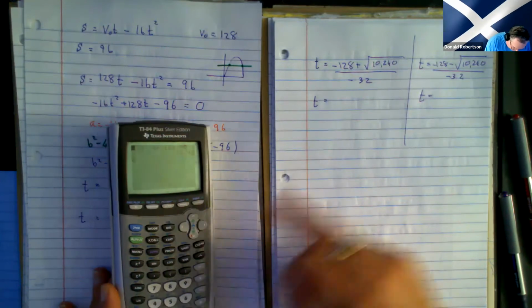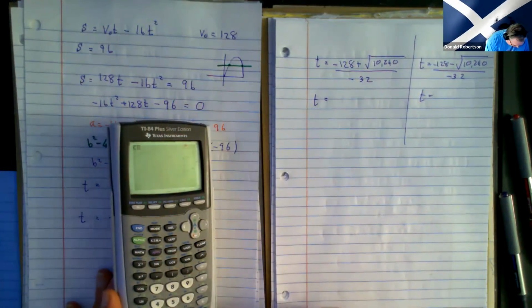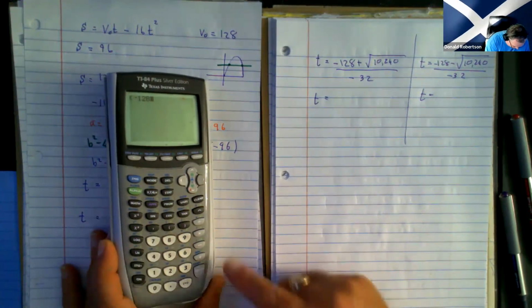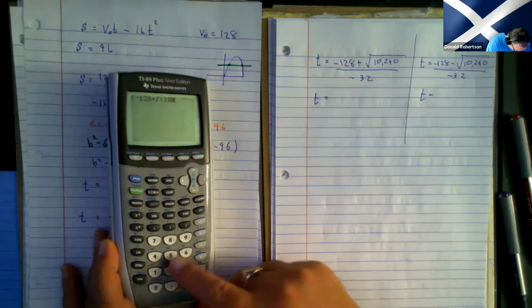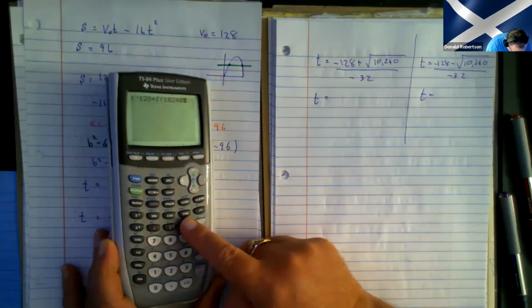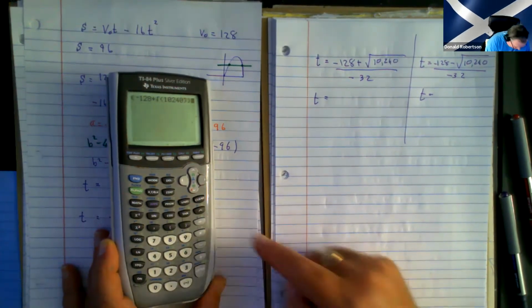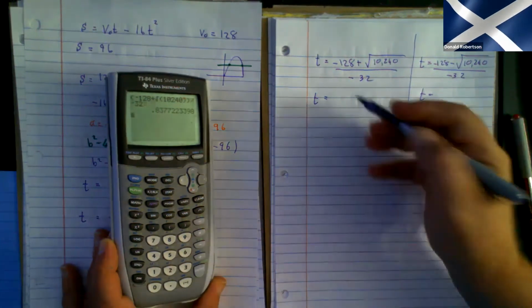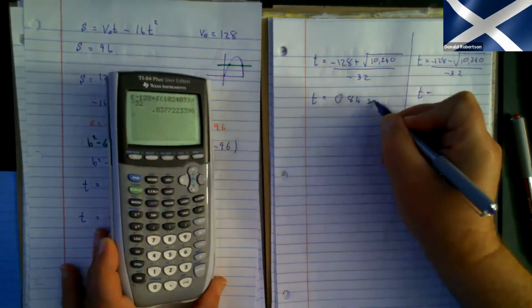So put a bracket around the top. So start with a bracket. Hit the negative button, negative 128. Add the square root of 10,240. Close the square root and then close the top bracket. Then just divide by negative 32, and the answer we get is, to 2 decimal places, 0.48 seconds.